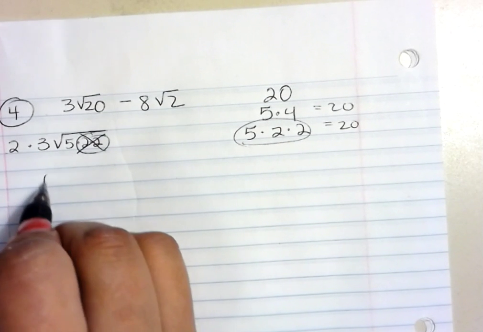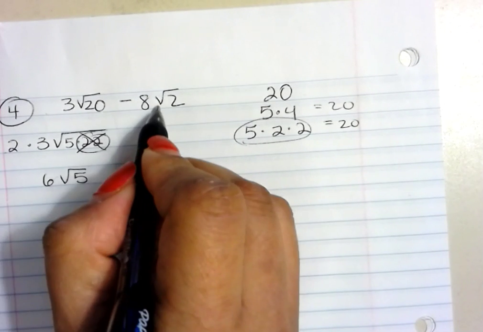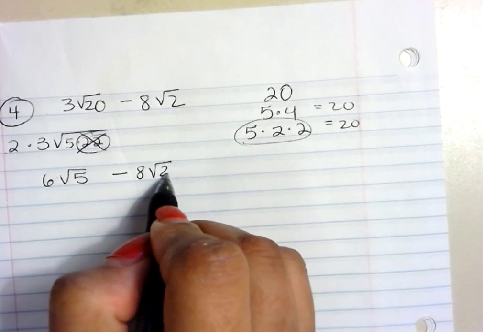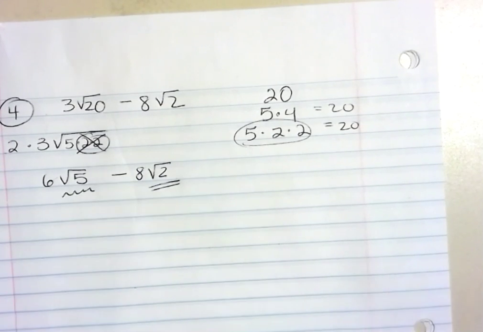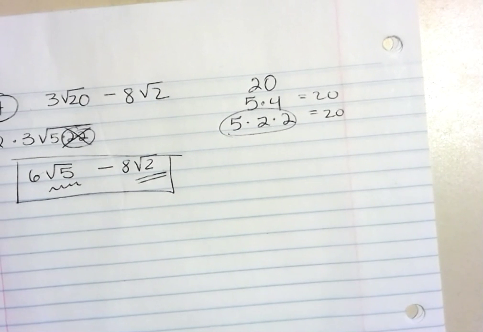2 times 3 is 6. So you have 6 radical 5. Bring down this minus sign. Bring down the 8 radical 2. All right, you see how these are not like radicals? This is the final answer. You only combine if you have like radicals.